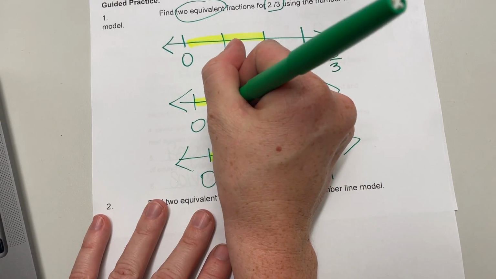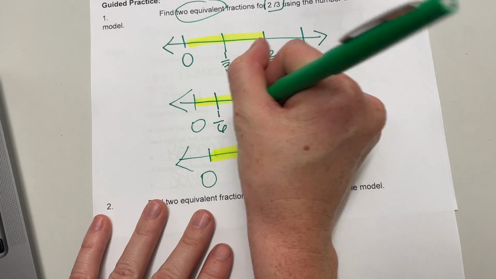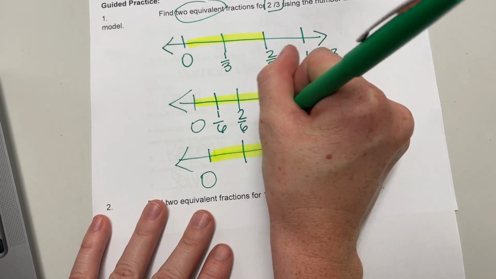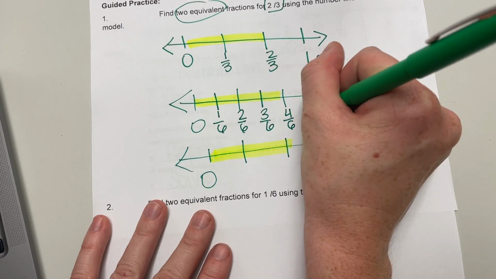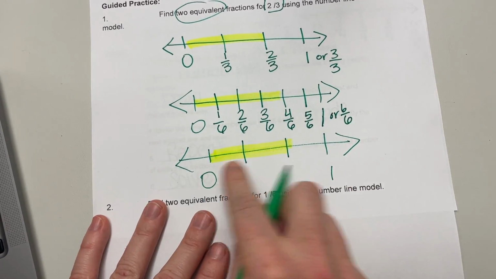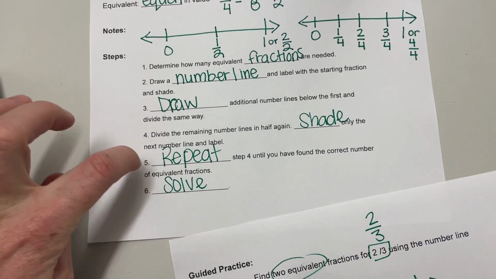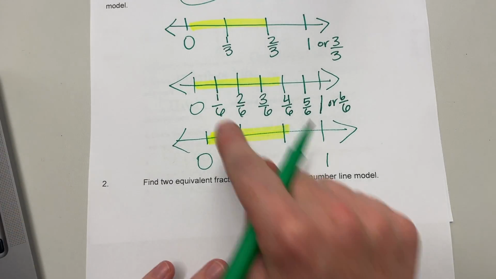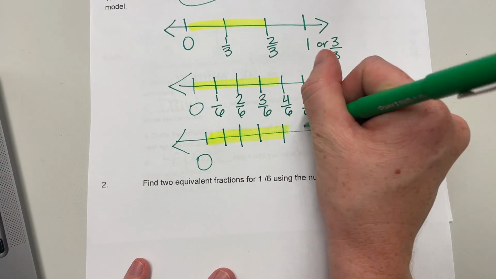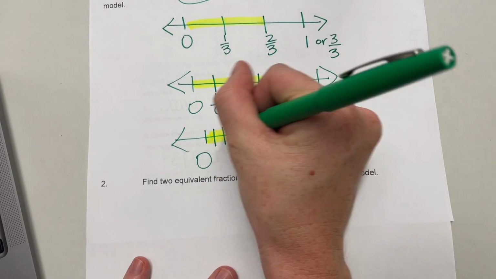So I have 1, 2, 3, 4, 5, 6 parts. So 1/6, 2/6, 3/6, 4/6, 5/6, and then this one is 6/6. And then this one, I need to repeat the steps. So step 5 is repeat. So I'm going to divide it the same way as this one. And now I need to divide this one in half.